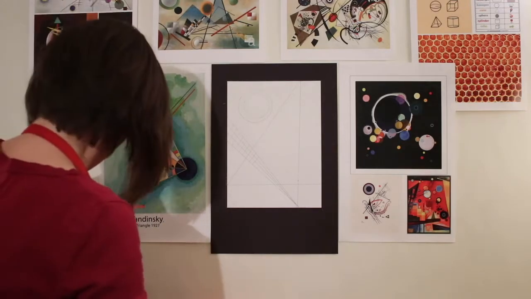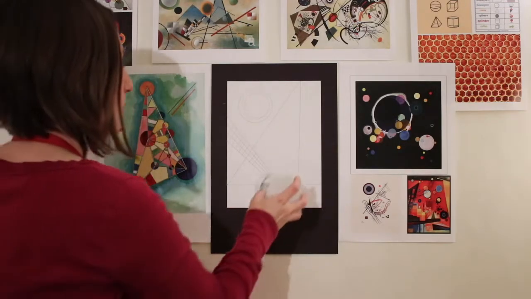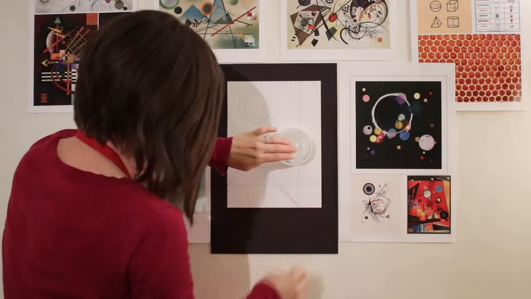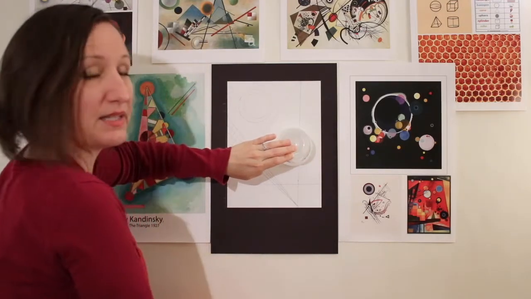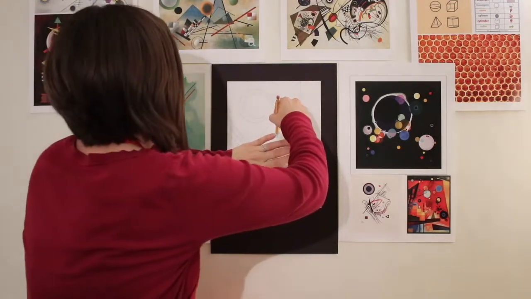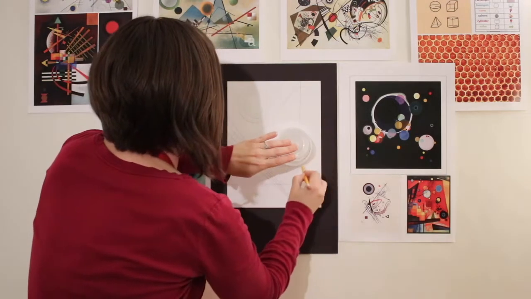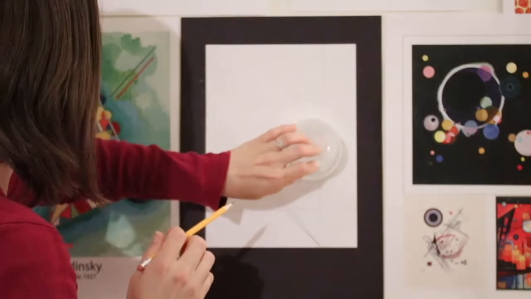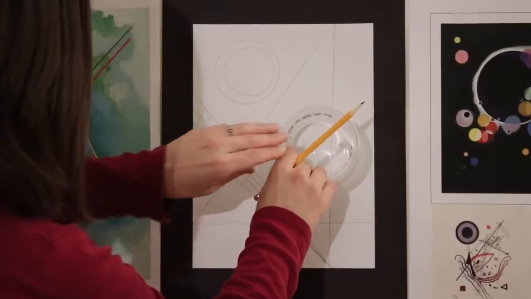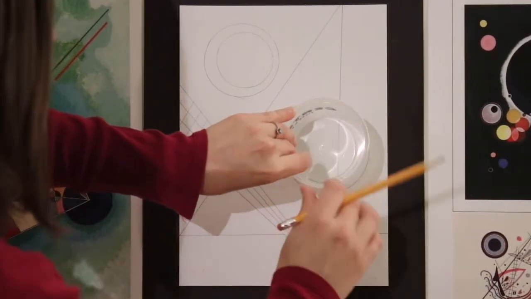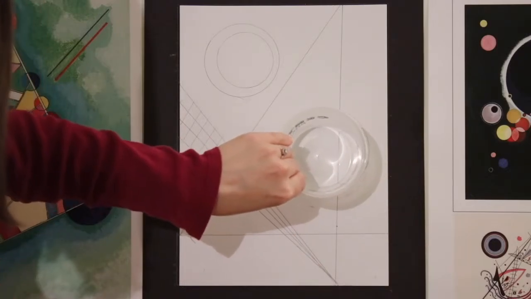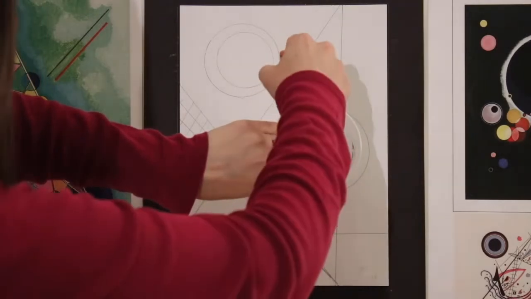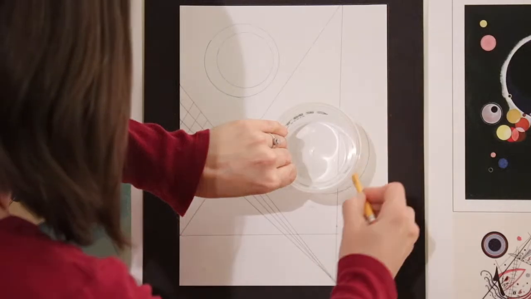So, again, I think I'm going to go ahead and make another circle. I'm going to put one right here. And this cup is nice because it's see-through. So that means I can see that my circle is straight all the way around. And I'm going to put this one off to the side on the inside.